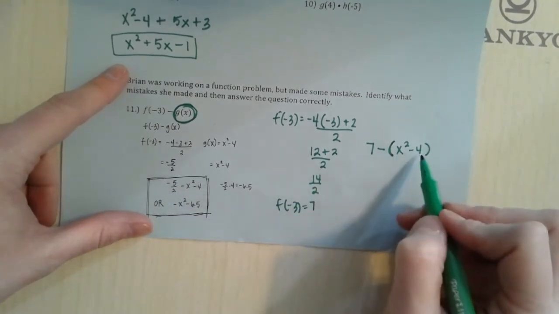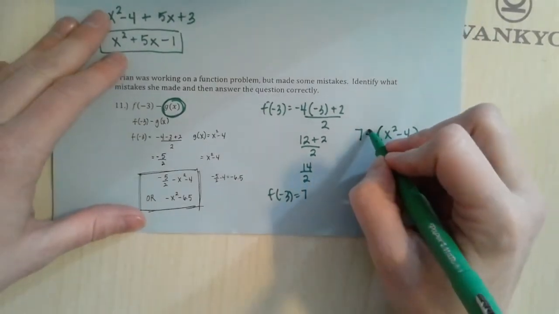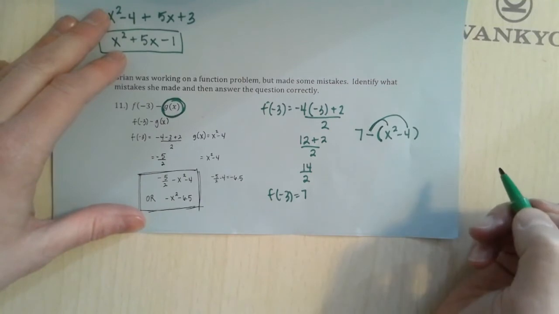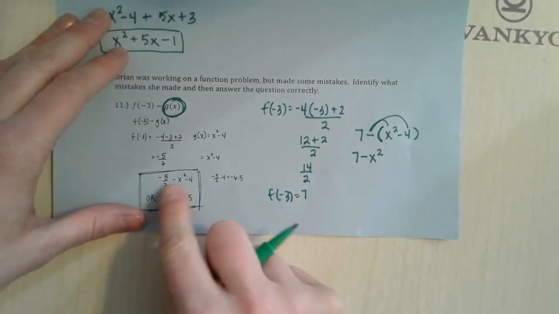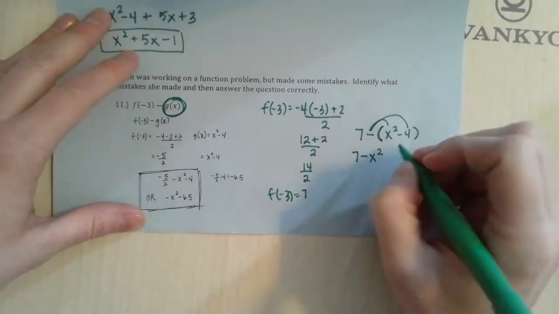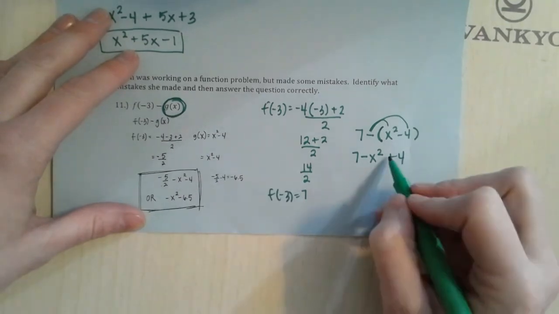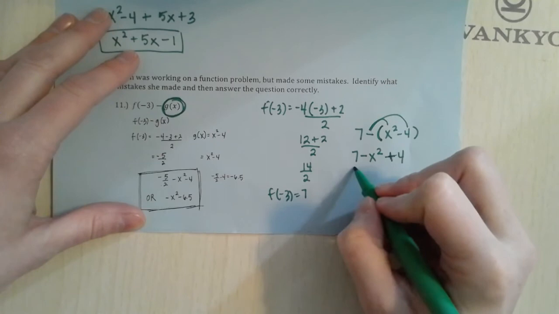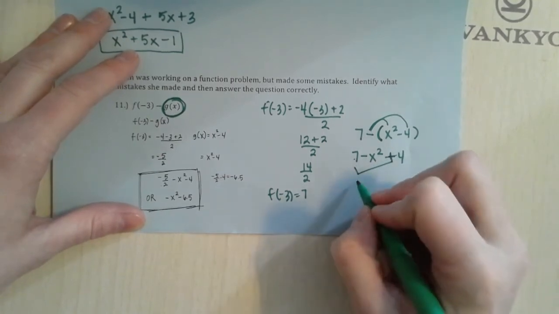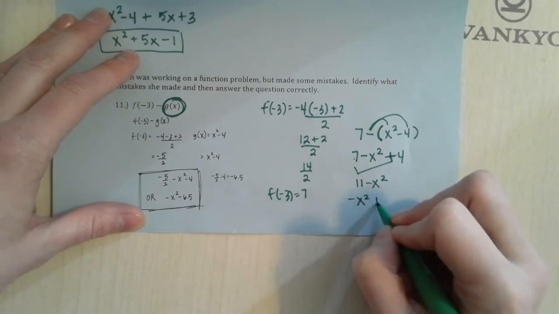He did not use parentheses, so here's what Brian missed. When you don't use parentheses, then you forget you're supposed to distribute this negative. So that will be 7 minus x squared, which is what he had-ish if he would have multiplied, and then plus 4. So this 4 should be a positive 4 and not a negative 4. Then we combine our like terms. 7 and 4 is 11 minus x squared, or you could write negative x squared plus 11.